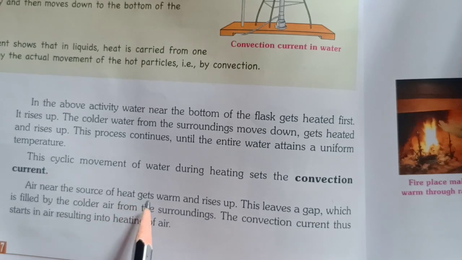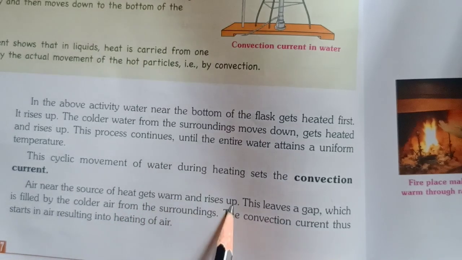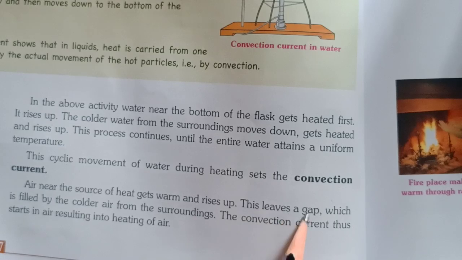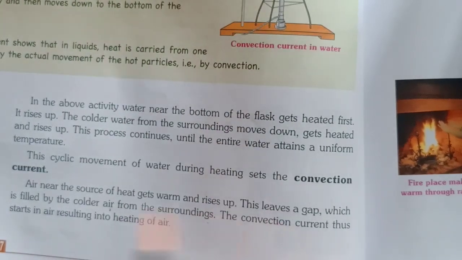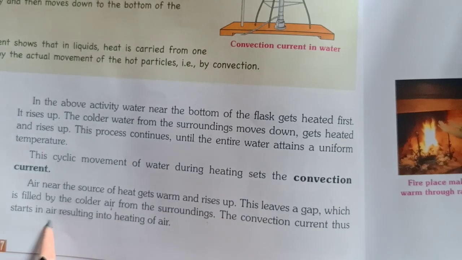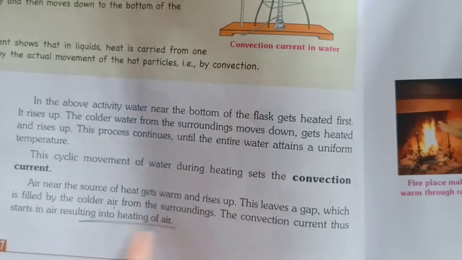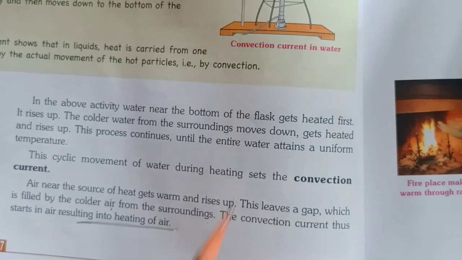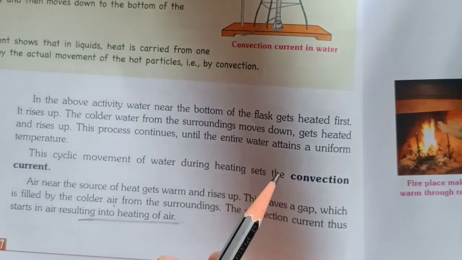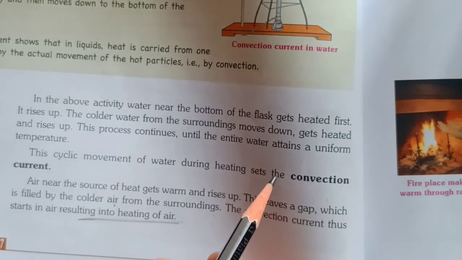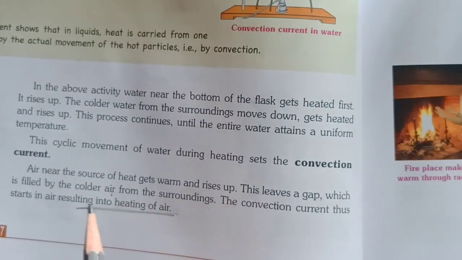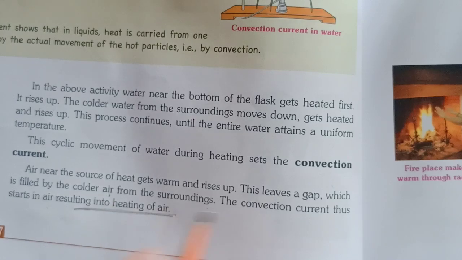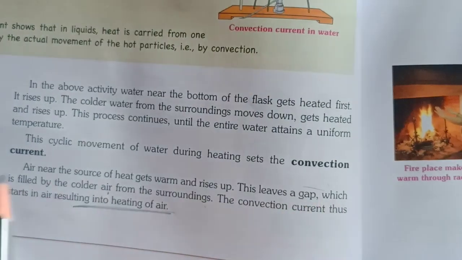Air near the source of heat gets warm and rises up. This leaves a gap which is filled by colder air from the surrounding. The convection current thus starts in air, resulting in heating of air. Though air is a bad conductor of heat, when heat is applied to air, what happens? They actually start the process of convection, or here also the convection current occurs.